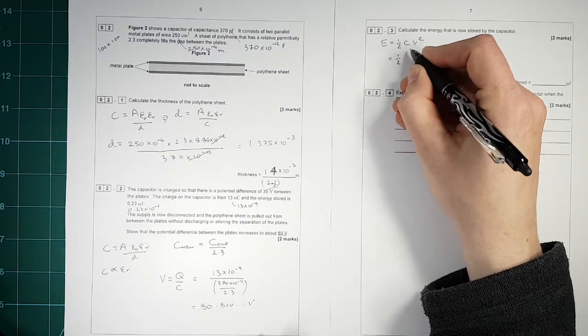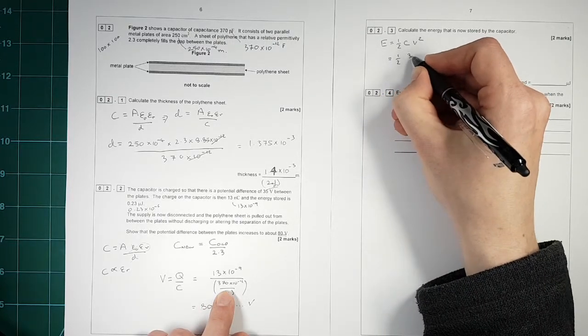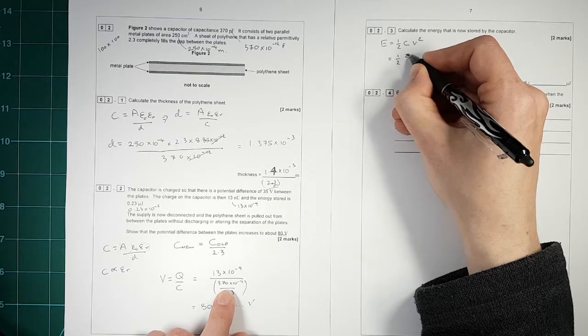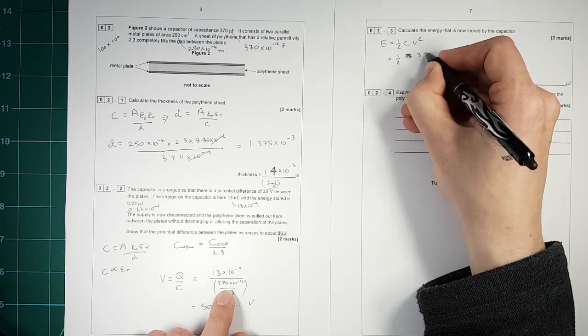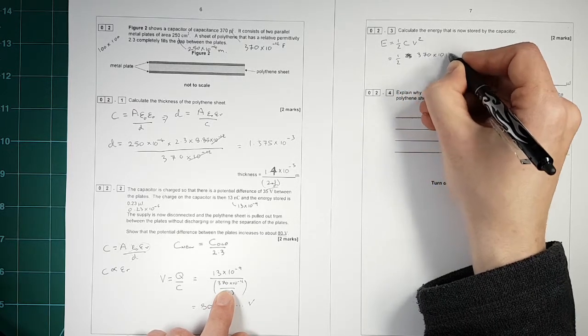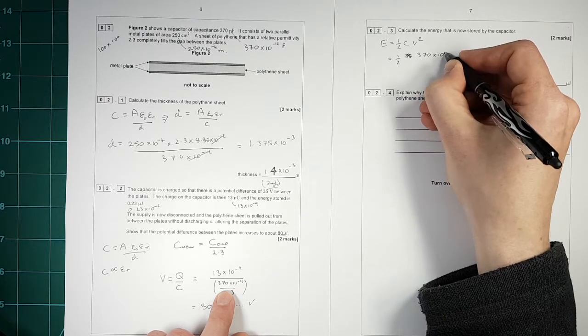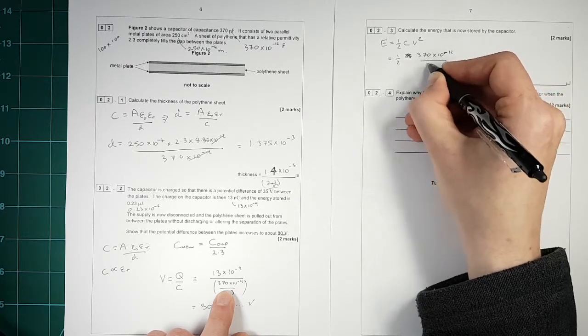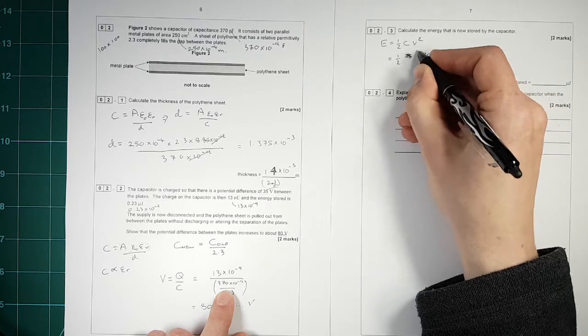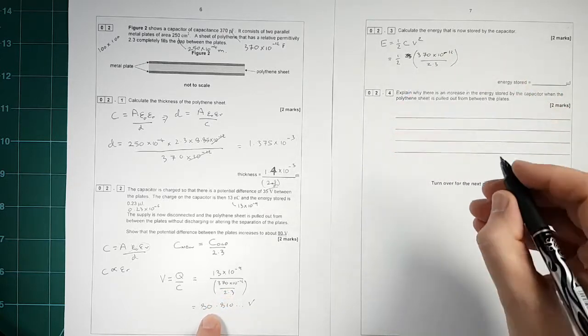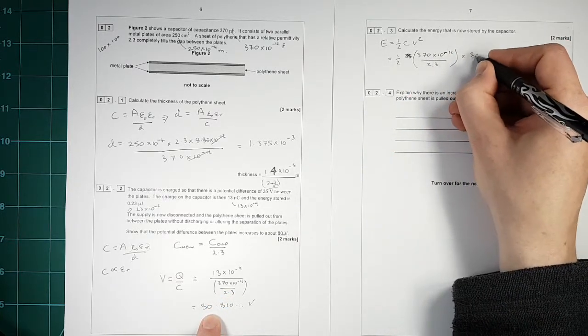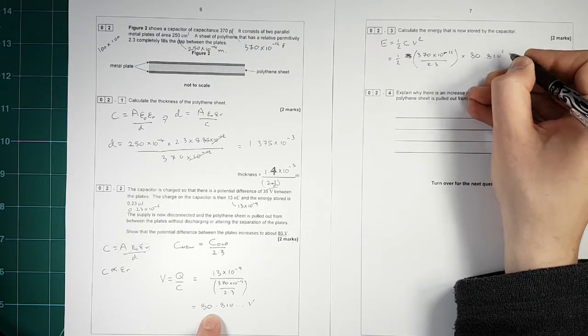So a half C is 370 times 10 to the minus 12 divided by 2.3, and V squared is the answer that we just got, so that's 80.810 squared.